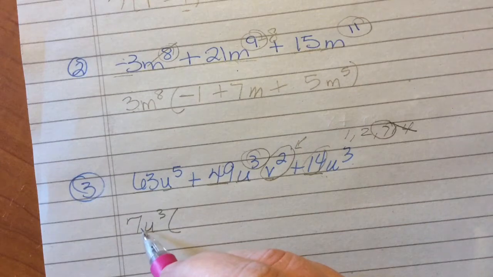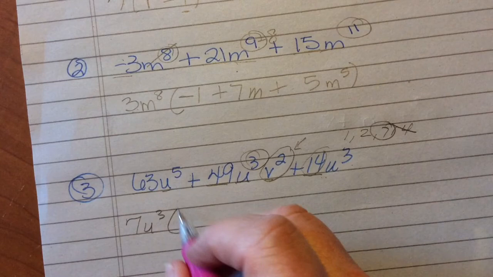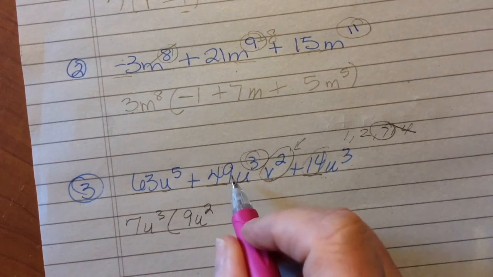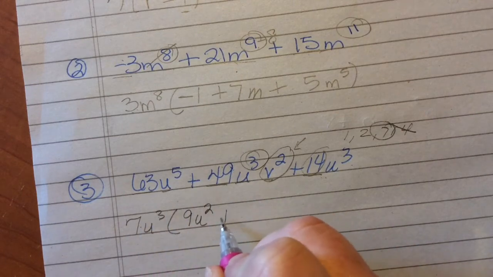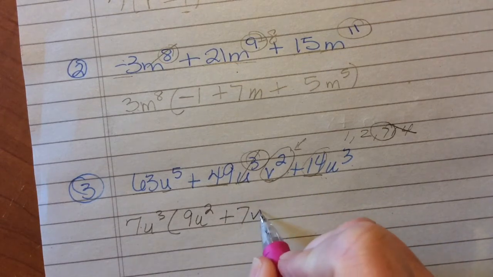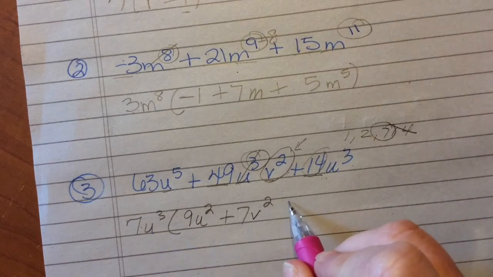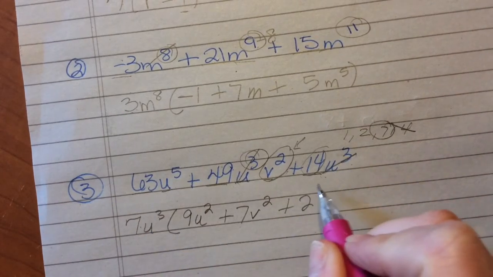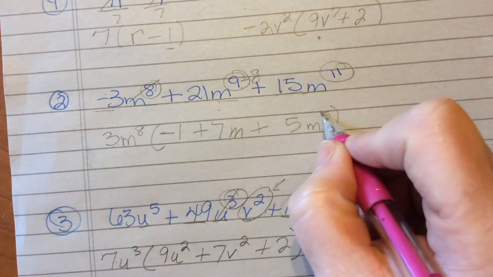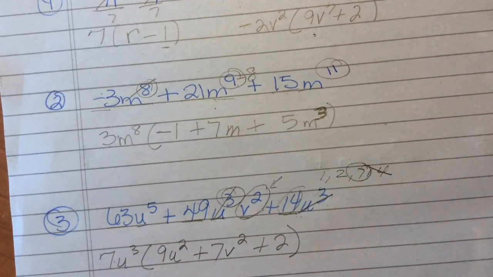Now I'm going to do 63 divided by 7, which is 9. 3 away, U squared. 49 divided by 7 is a positive 7. All those are gone. I'm going to drop down those V's. Don't forget them. They still have to be represented. 14 divided by 7 is plus 2, but all those U's are gone, so this one's gone. Real quick, I noticed I made a mistake here. This should be M to the 3rd. So make that correction in your notes, guys. Sorry about that.